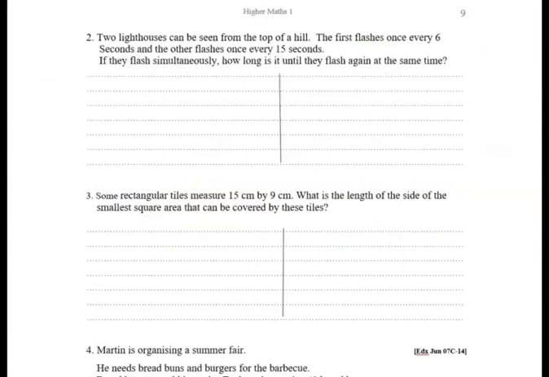Question 2. 2 lighthouses can be seen from the top of a hill. The first flashes once every 6 seconds and the other flashes once every 15 seconds. If they flash simultaneously, how long is it until they flash again at the same time? So here, you can imagine the first lighthouse is going to be flashing after every 6 seconds, and the next one after every 15. So the time is going to be increasing. So we're going to see where the two numbers meet.